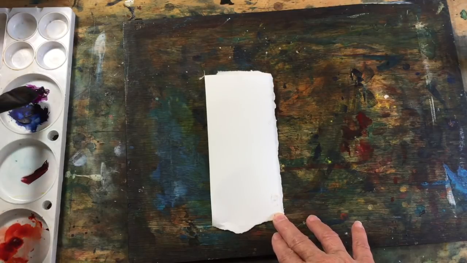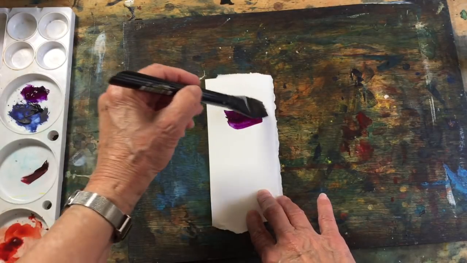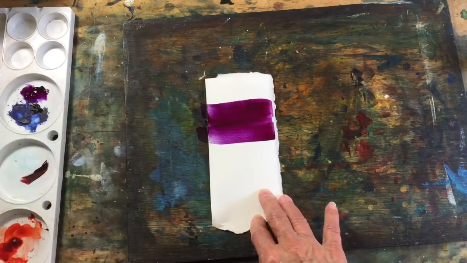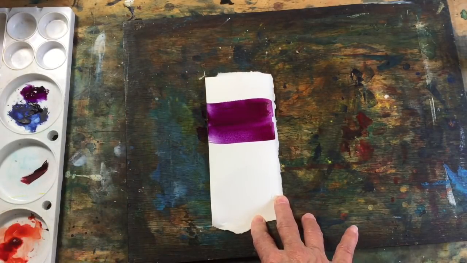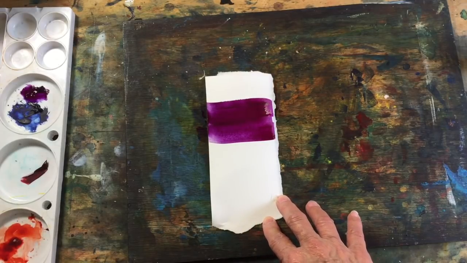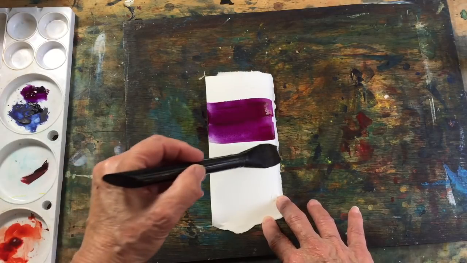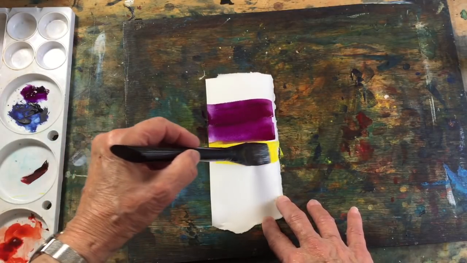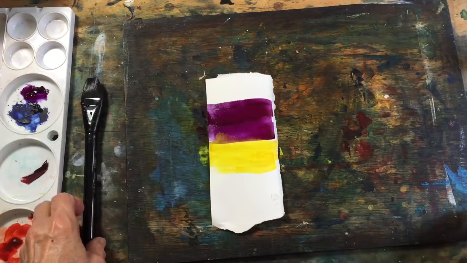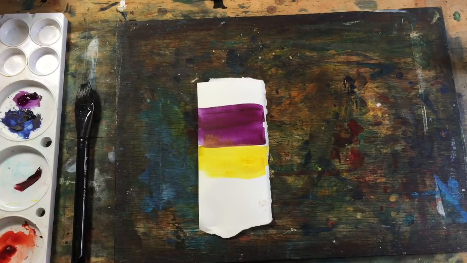Let's try a purple and a yellow. I've got quinacridone purple here. I'm just going to put that down. It's quite a vibrant color. And I'm going to use some Windsor yellow. Wow, look at that. Maybe you can see what I'm talking about with color vibration. It's good to have the knowledge of complements and how they react with each other.